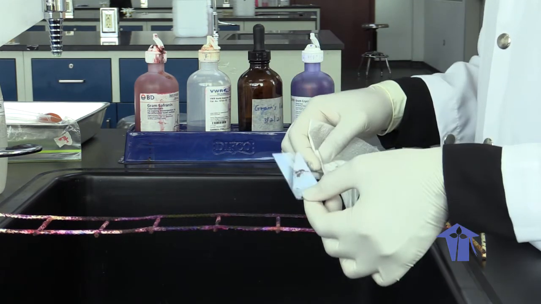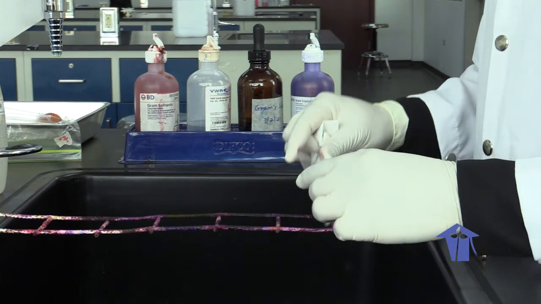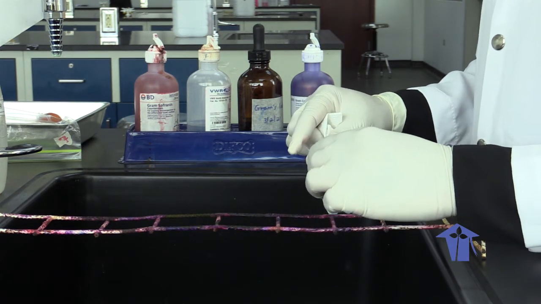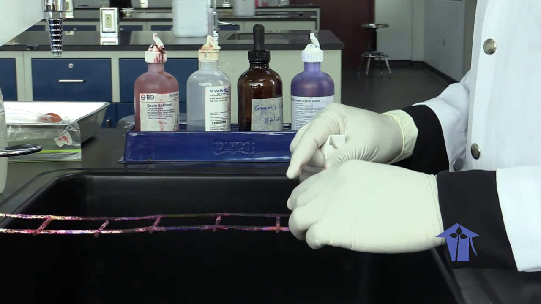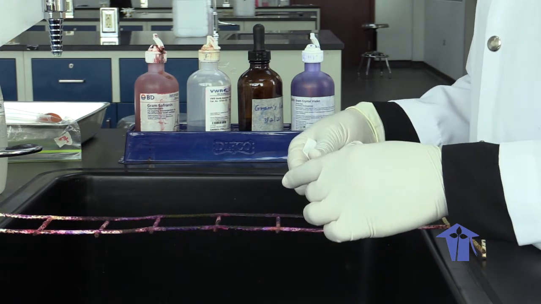So your gram stain has been completed. Now you're going to take your sample, put a cover slip on it, and look at it under your microscope to see what morphology or what morphological characteristics this organism is displaying.